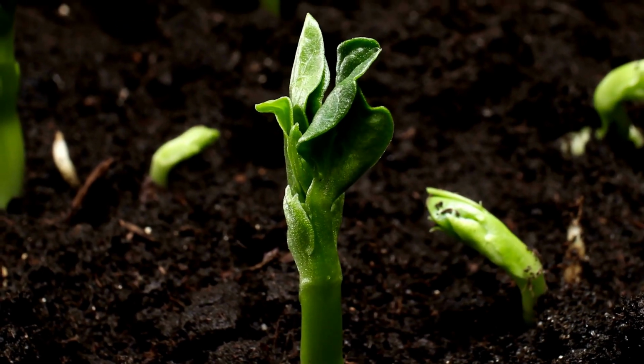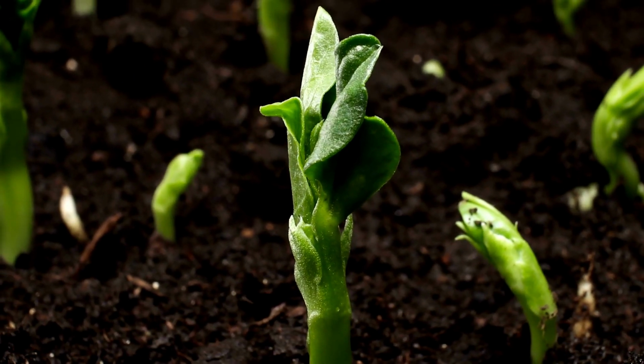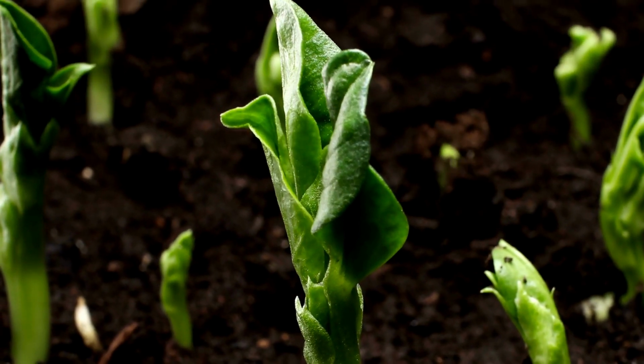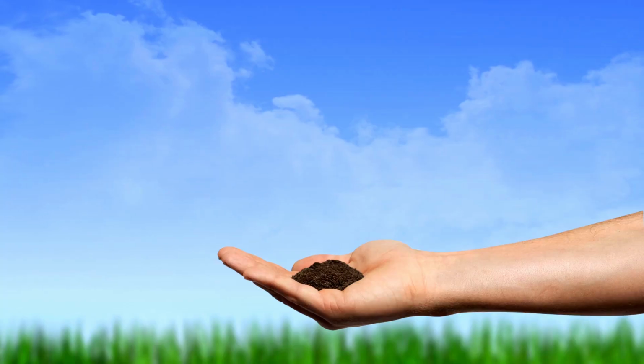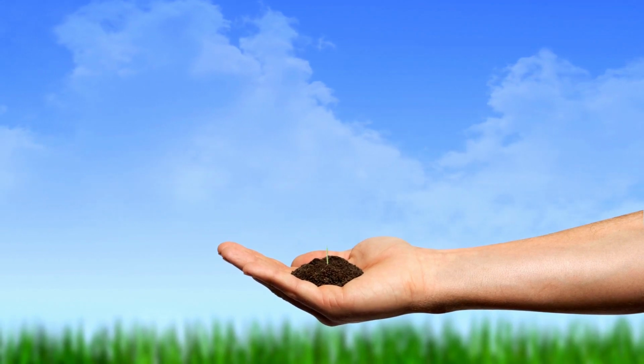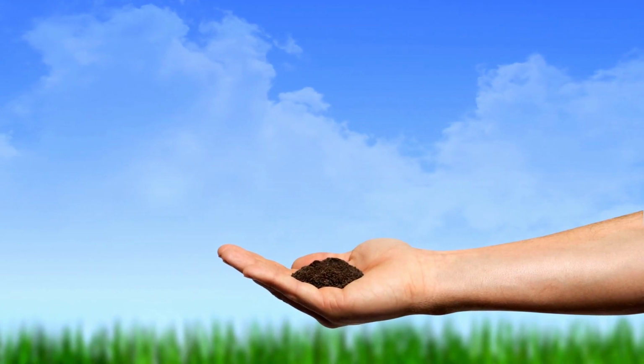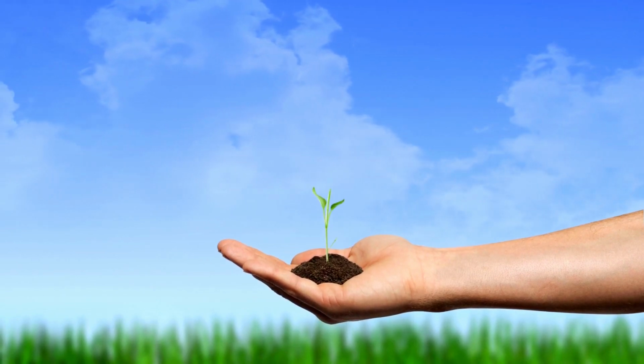Plants move in different ways. Since they prepare their own food, they do not need to move from place to place in search of food. But certain parts of a plant show movements. For example, the leaves move in the direction of sunlight.